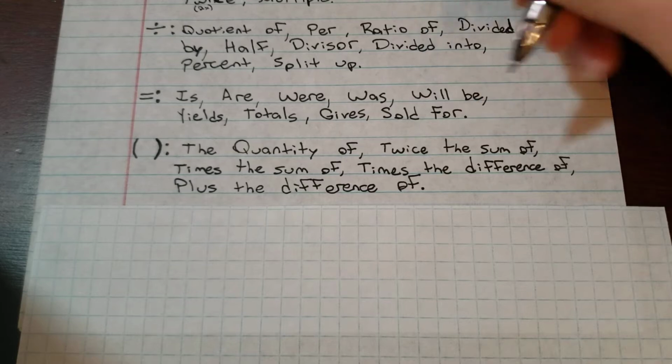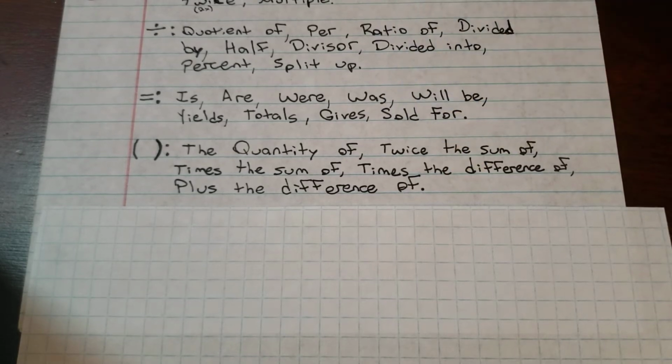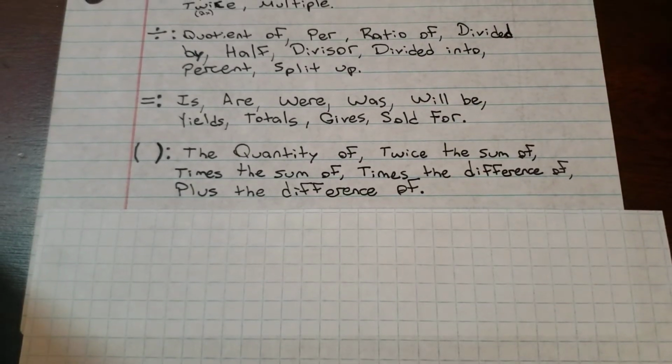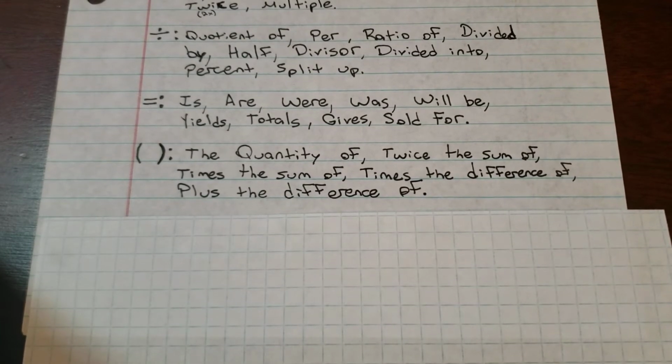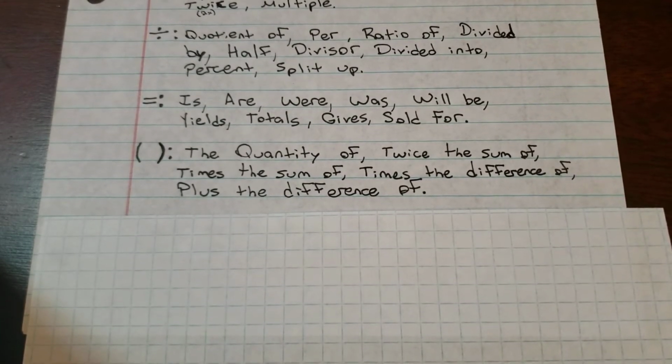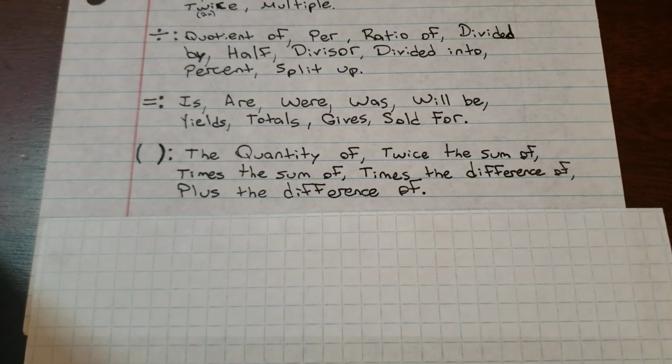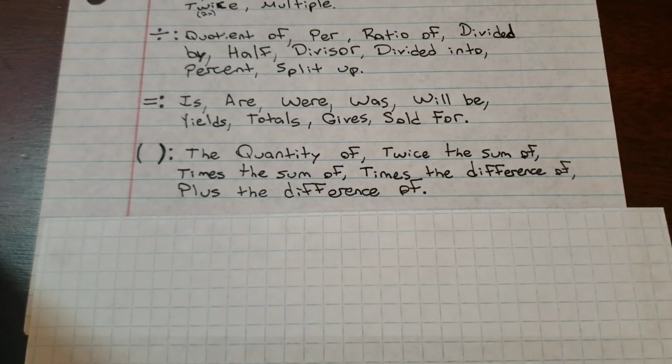So just keep an eye out for anything like this. This first page is probably going to be a really helpful hint for you guys, so that way you can hold onto it and be able to master these word problems.